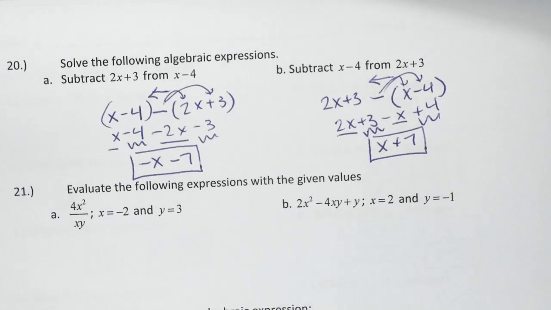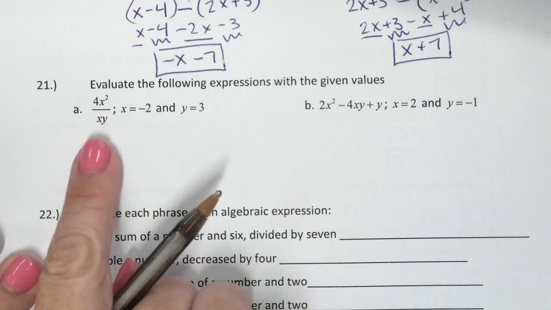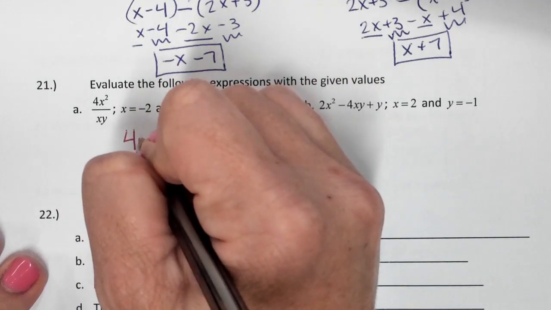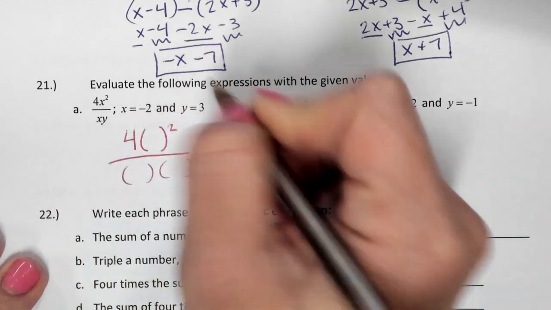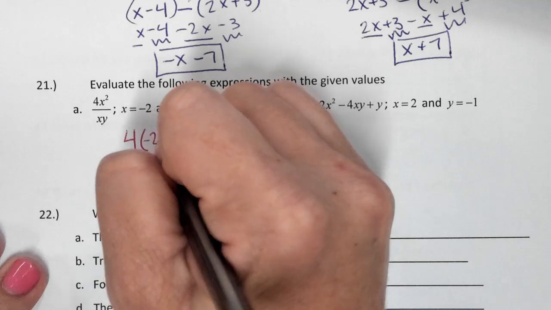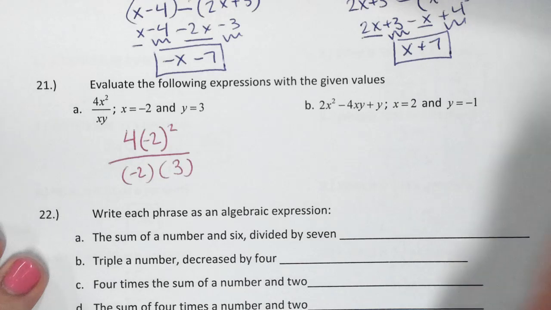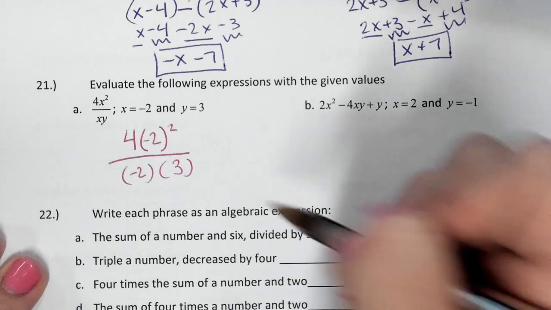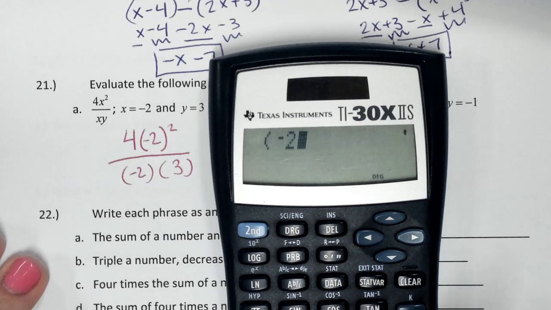Okay, number 21 says evaluate the following expressions with the given values. So here we have this, and we're given x equals negative 2 and y equals 3. So anytime you're given values for your letters, your variables, use parentheses to plug it in. So for x squared, so x was negative 2, xy, so negative 2 is x, y is 3. Now simplify. Follow PEMDAS, parentheses, nothing inside the parentheses simplifies, so exponents, negative 2 squared. Again, use your calculator. Negative 2 squared is positive 4.